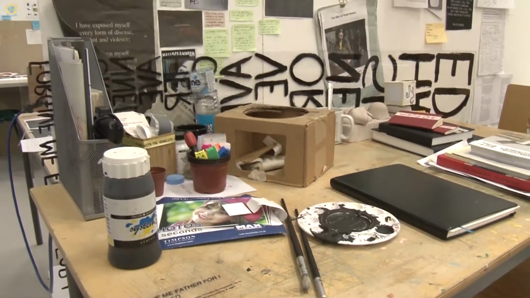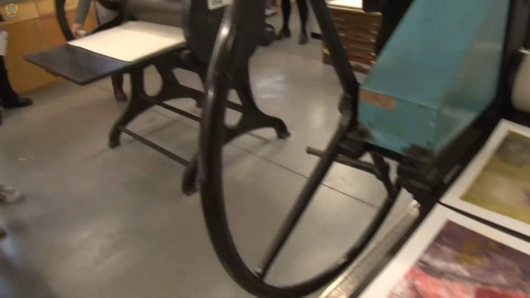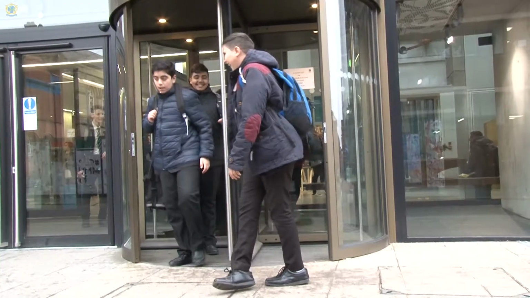I found typography particularly interesting because it's creative, and I like the design, how they use colours to create effects. Really, I like computers, and I really think that this could possibly be my best thing to do. I agree with that because I like working with computers. It's easy and simple, and you can get the work done quickly.